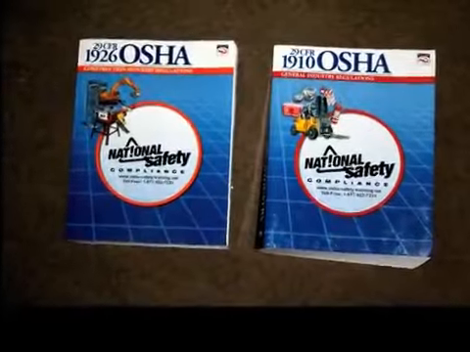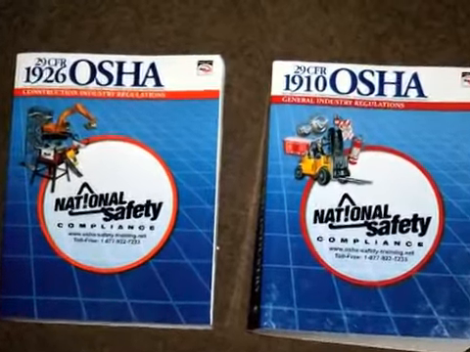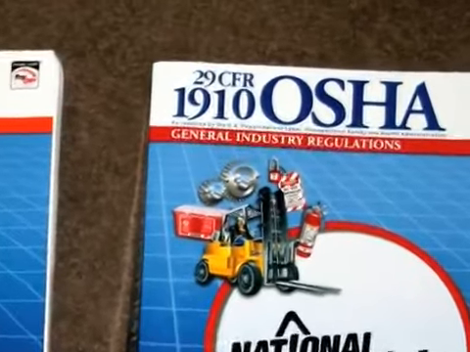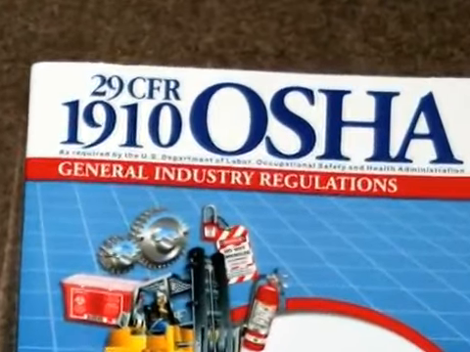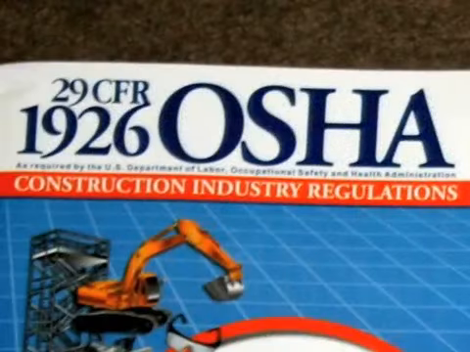Although there are a variety of OSHA standards covering general industry and the construction industry, this program will highlight CFR 1910 Subpart D for general industry and CFR 1926 Subpart M for the construction industry.